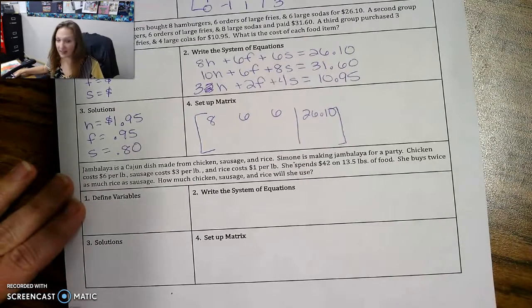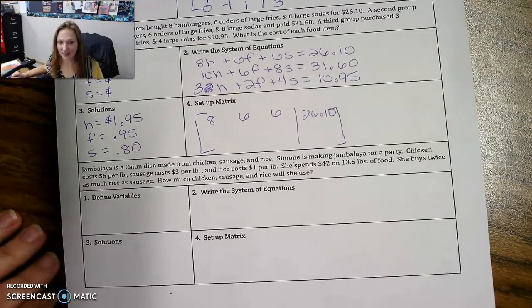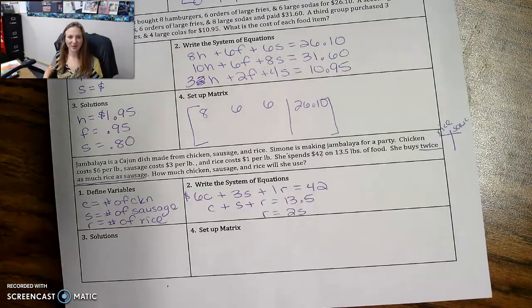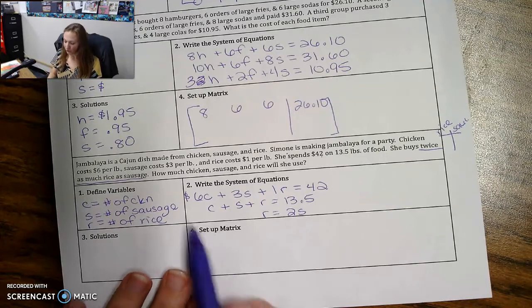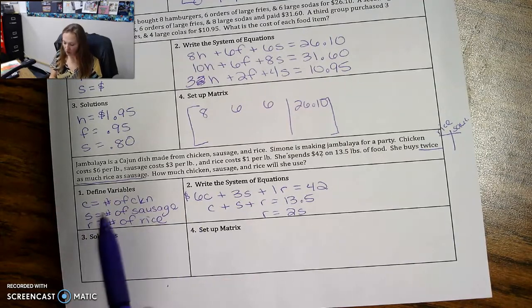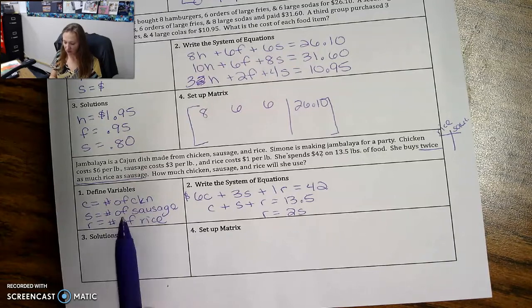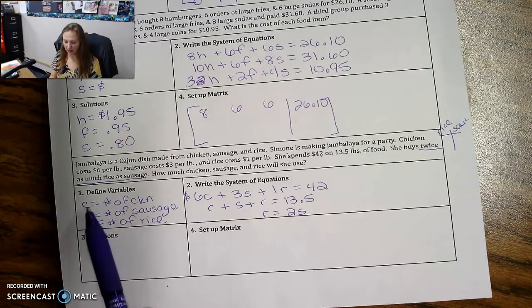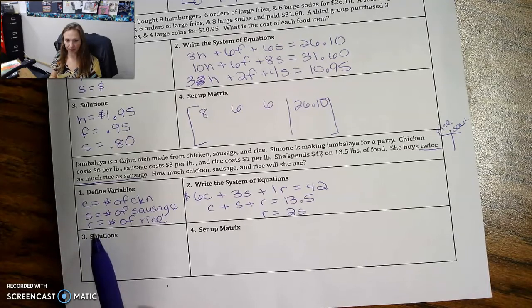Okay, try it again, pause the video, and let's see if you can set the last problem up. This word problem is a little bit harder. Okay, let's see how you did. Your first equation, well, first of all, let's talk about our variables. Our variables are the pounds of chicken, pounds of sausage, and pounds of rice. So I labeled mine C, S, and R, okay?